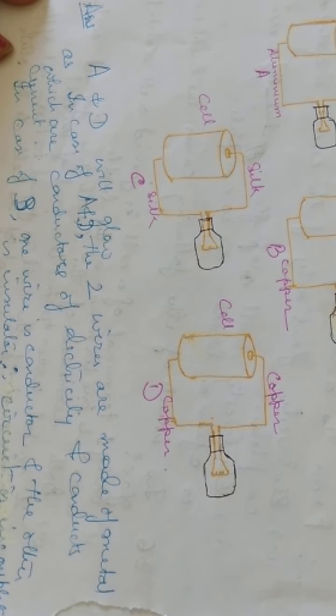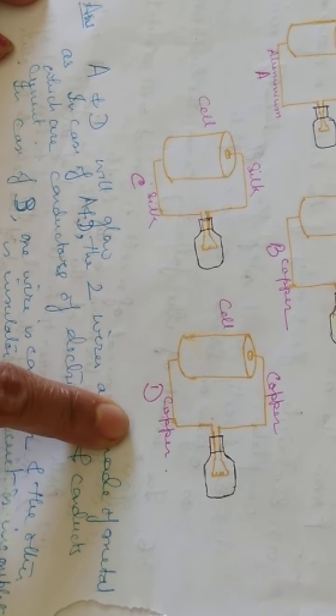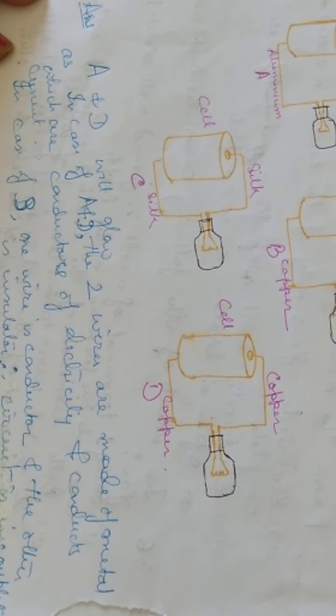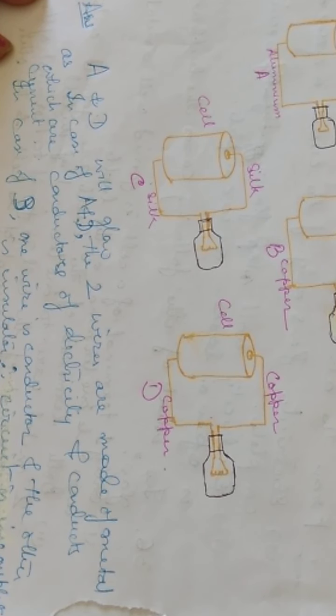So in the first case, that is A and D, the wires are made up of metal. Metals are good conductors of electricity. So the current will be flowing and the circuit will be complete. Therefore the bulbs will glow in case of A and D.